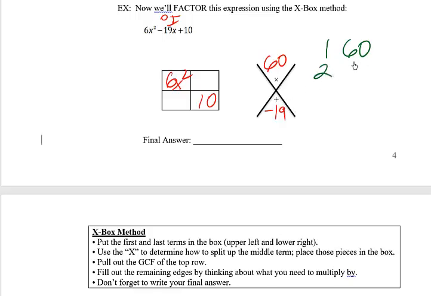Does 2 go into 60? Yes, 30 times. Does 3 go in? Yes, 20 times. Does 4 go in? Yes, 15 times. As soon as I get to there, I think, wait a minute, I'm pretty sure that I can make a negative 19. In fact, all I would need to do is put a negative in front of each of those two numbers, and I have it. Negative 4 plus negative 15 makes negative 19. Negative 4 times negative 15 makes positive 60. All the negatives and positives have to work out.